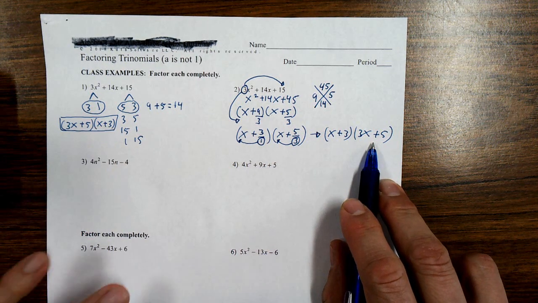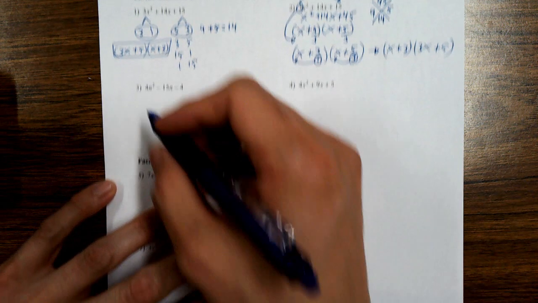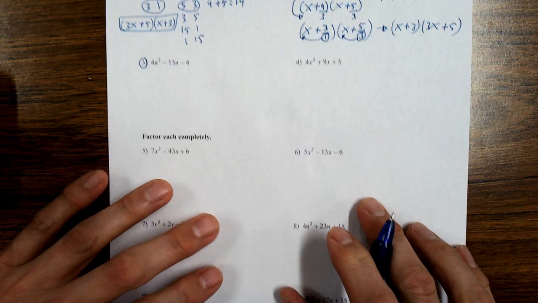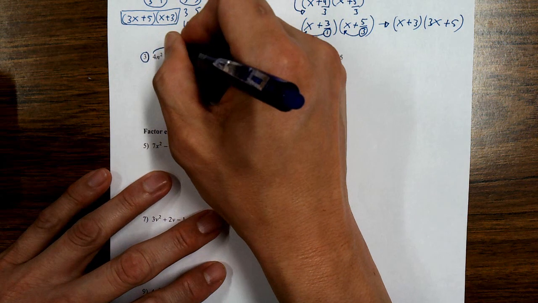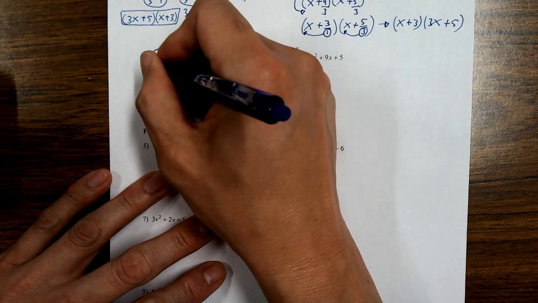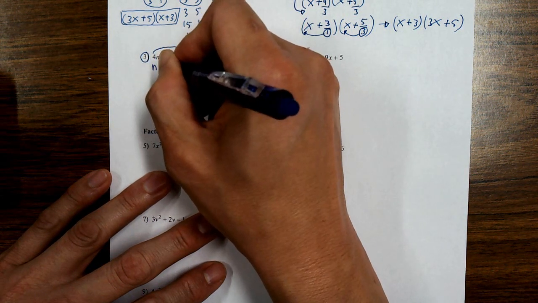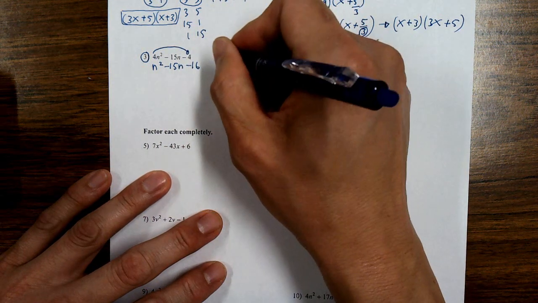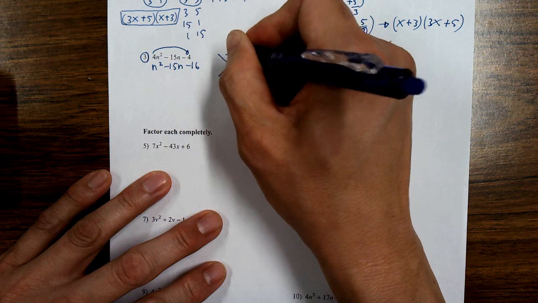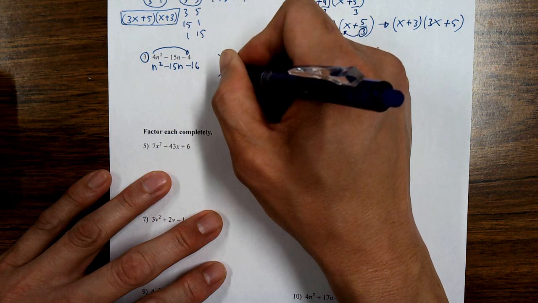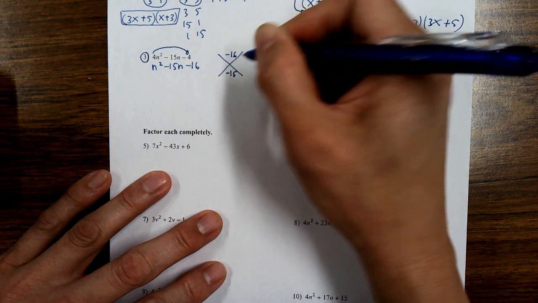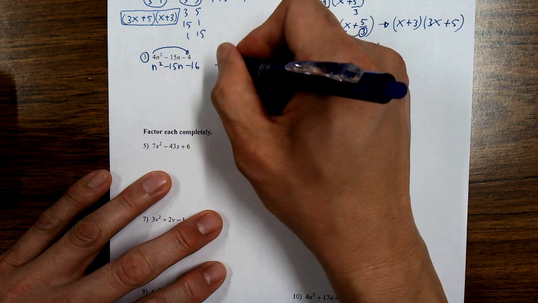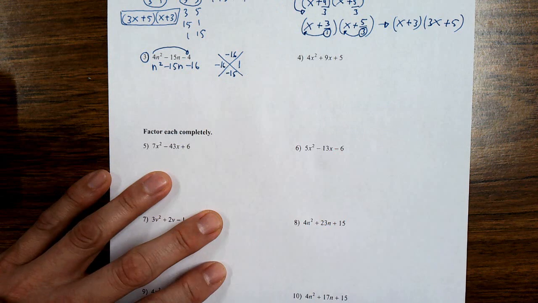Alright, we're going to try it again. So we can go to number 3. Please take notes. You can pause and rewind. So again, I'm going to multiply, and rewrite it: n squared minus 15n minus 16. Do my diamond, negative 16, negative 15, and then two numbers that multiply to give you negative 16 and add to give you negative 15. That would be negative 16 and positive 1.